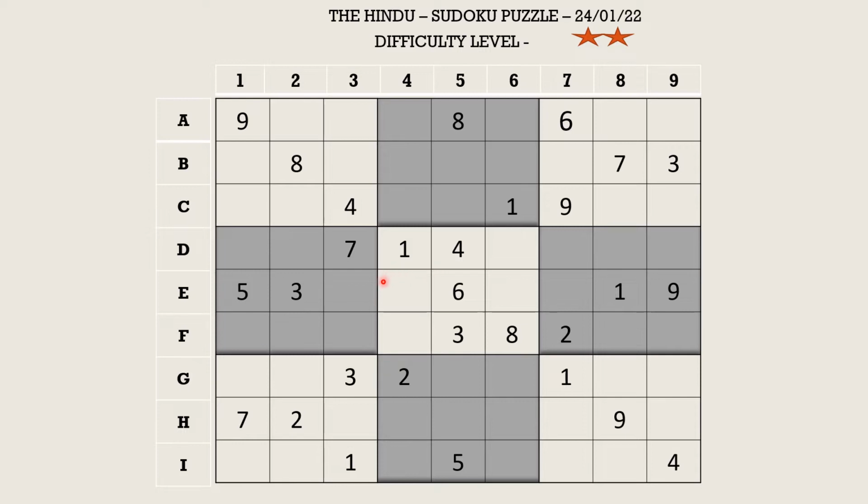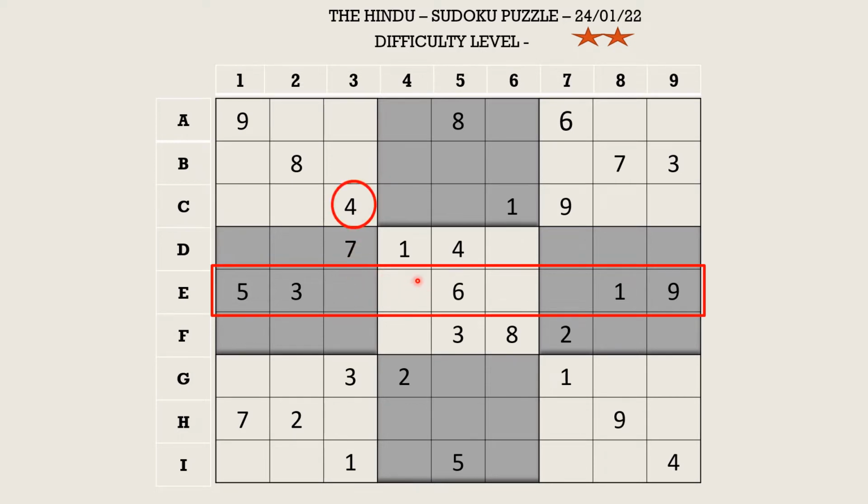Let's start with row E. There is a 4 in column 3 and a 4 in block 5 which blocks these 3 cells. So E7 takes 4. There is an 8 in F row which blocks these 2 cells. So E3 takes 8.